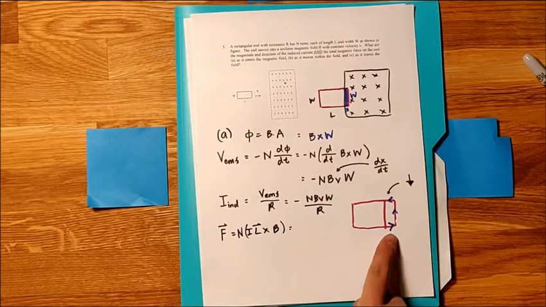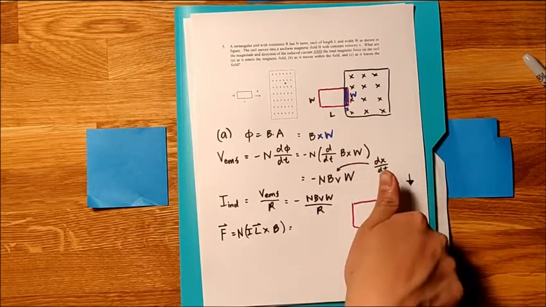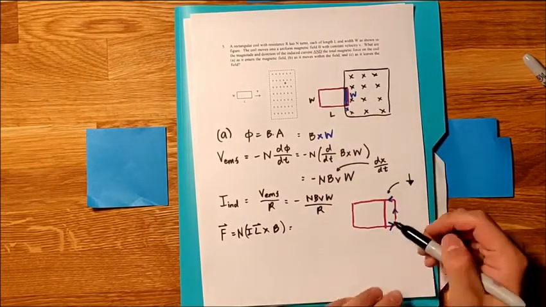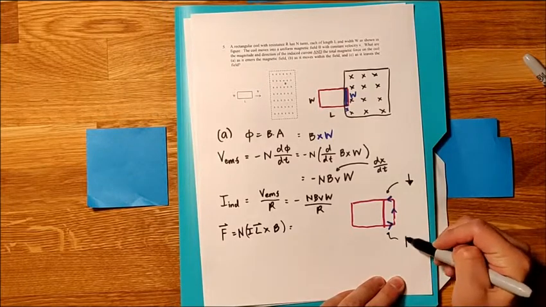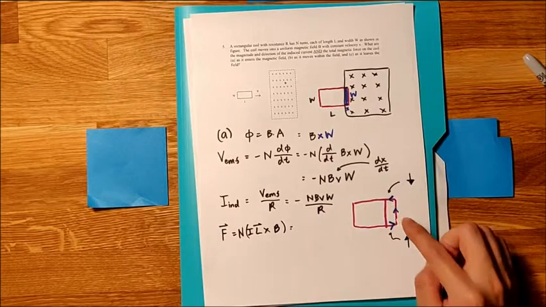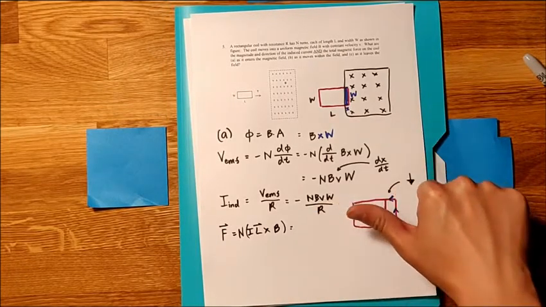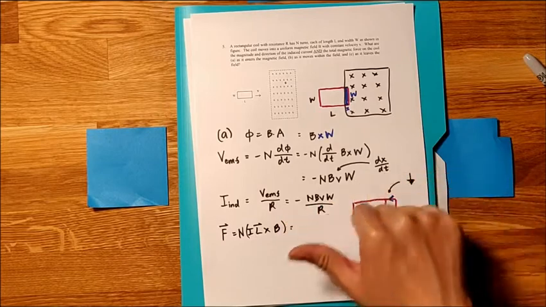And then let's look at this one too. I L cross B will result in a force going up. So the force in this case will be going up. Now looking at the force in this component, I L cross B will result in a force going to the left.